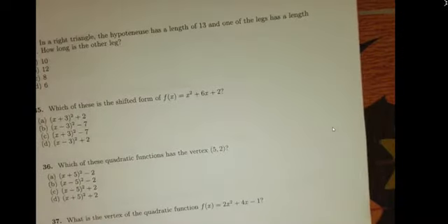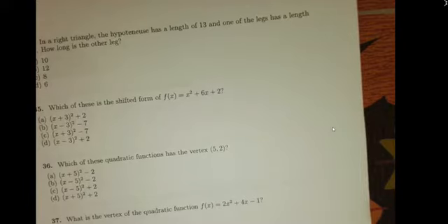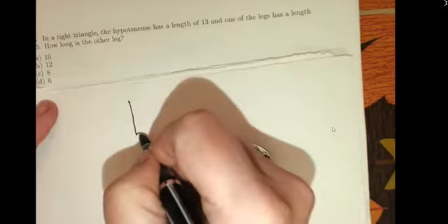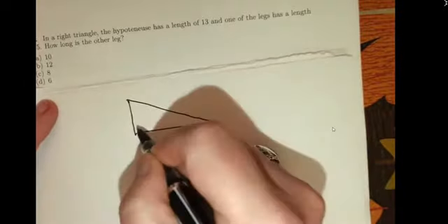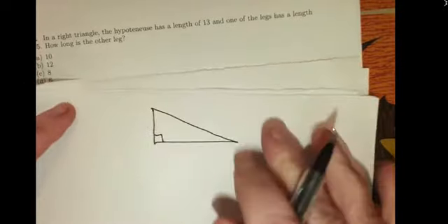Okay, now we have a right triangle. The hypotenuse has a length of 13, and one of the legs has a length of 5. Now it doesn't matter how I draw it. I'm going to draw it this way.